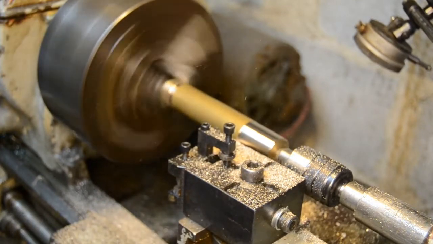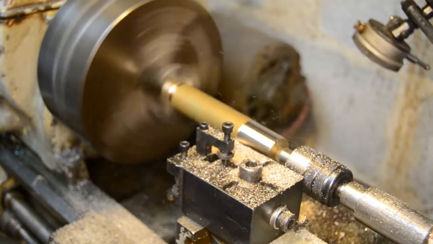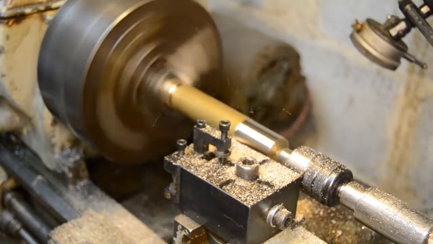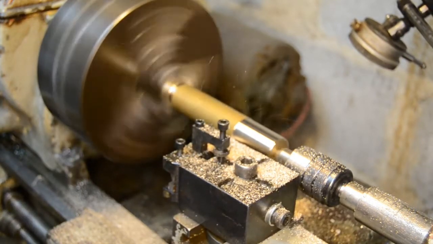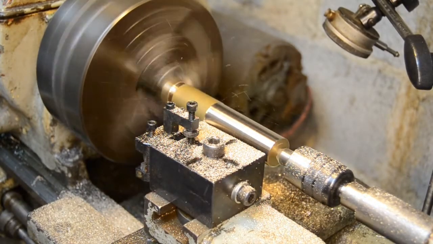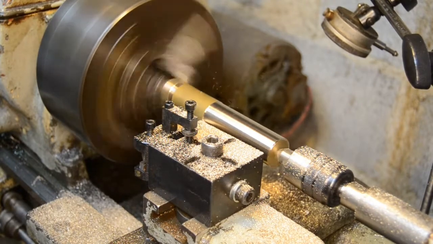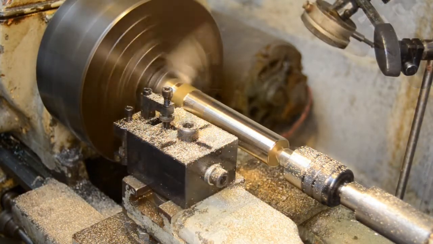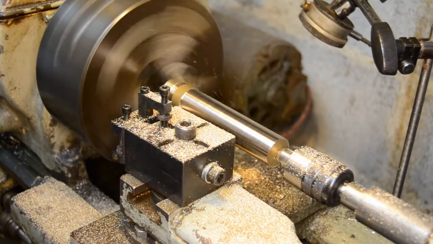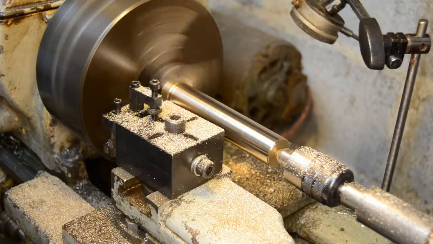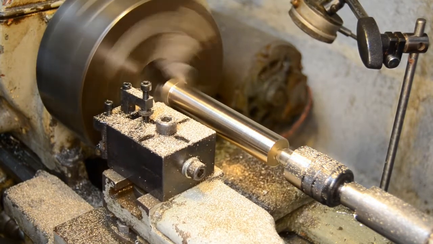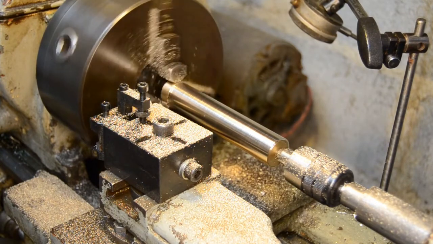Light skim on a bit of brass. Don't want it to take too much off the outside, so it's only a light cut, and quite slow feed. You don't want to watch this. I'll speed it up a bit. Still going. Oh, thank God for that.